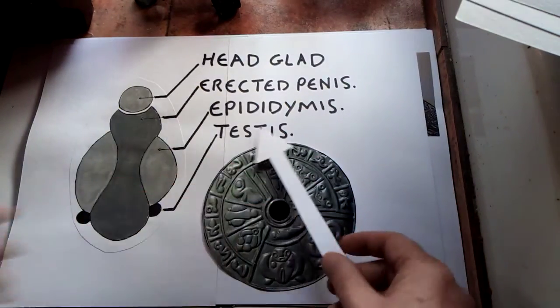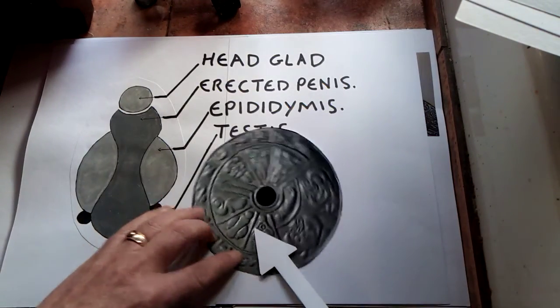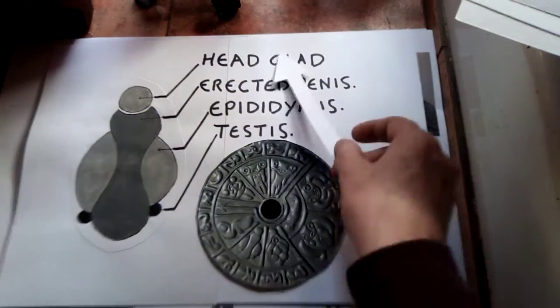And again, I don't think I'll go through these. It's there. I think we all know what one is.